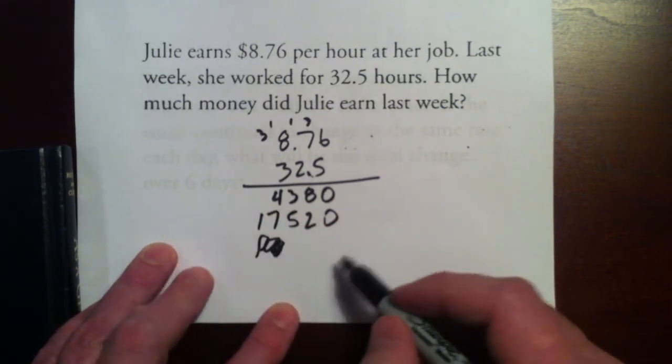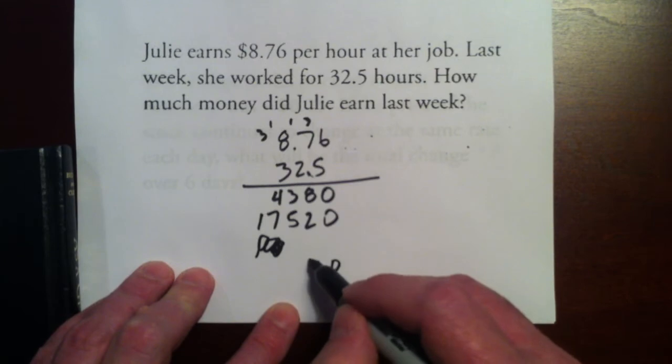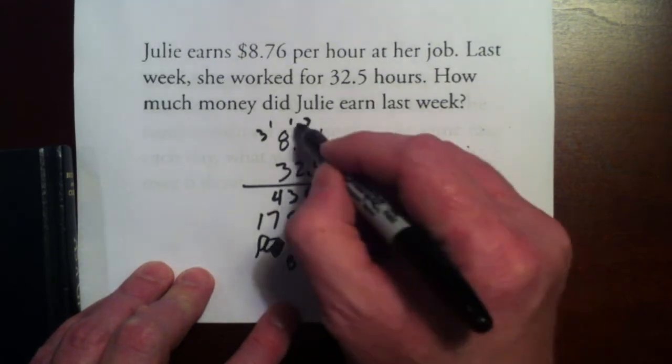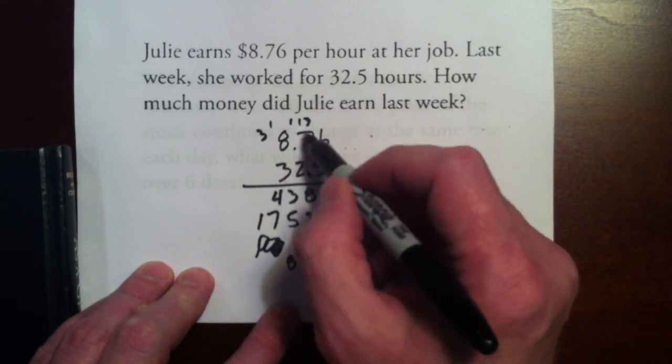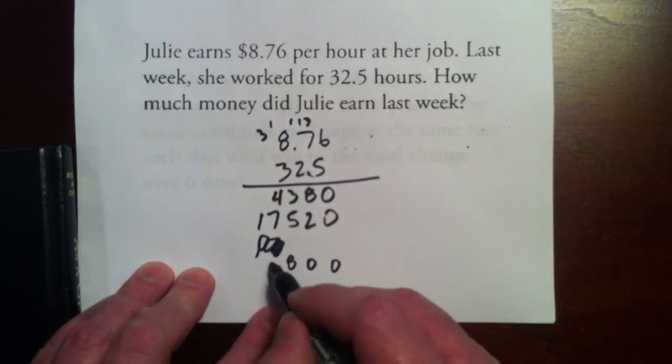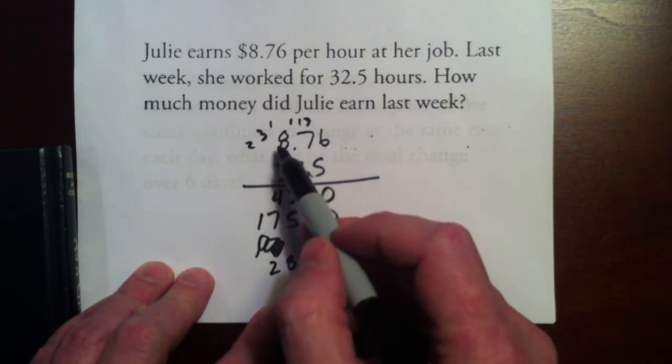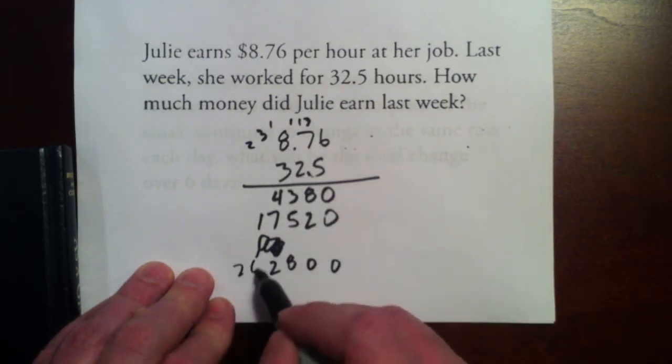Sorry about that. Bring your 2 zeros down. 3 times 6 is 18. Carry the 1. 3 times 7 is 21 plus 1 is 22. Carry the 2. 3 times 8 is 24 plus 2 is 26.